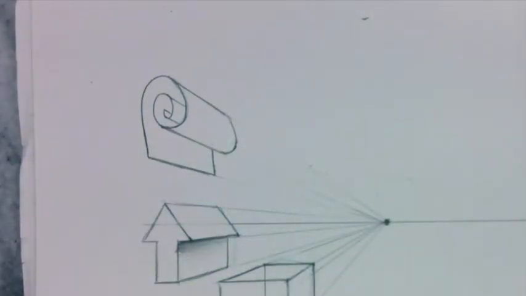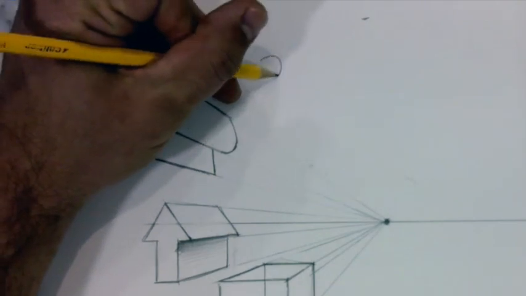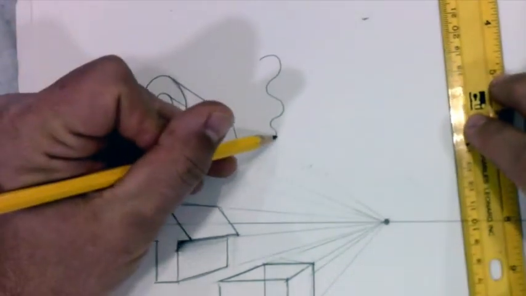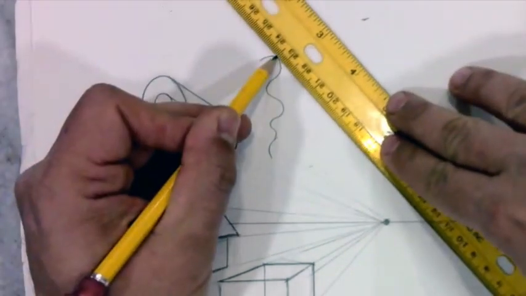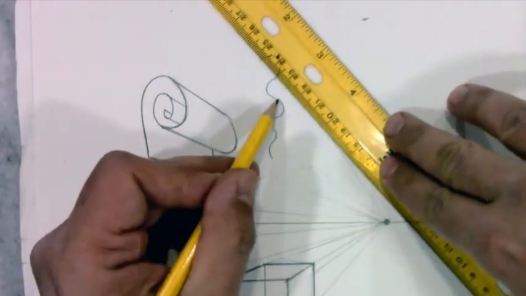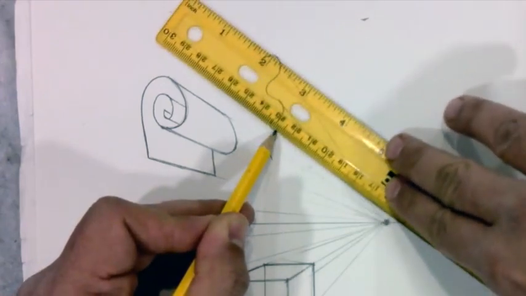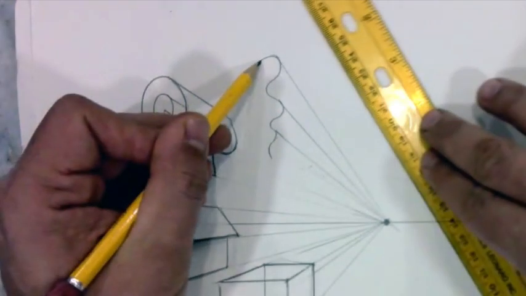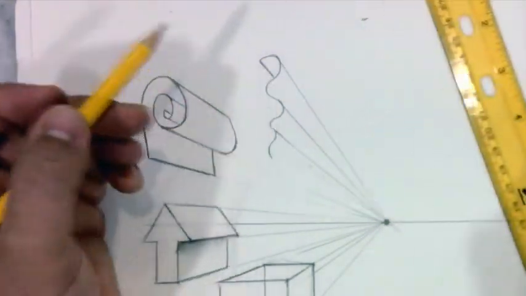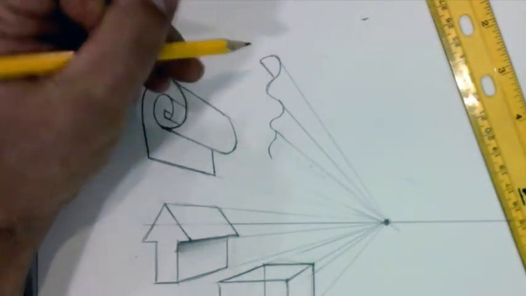Let's try it again in a different way. I'm going to create a doodly curvy line, like an S curve. We're going to take this line and make it a 3D object. We're going to take that top edge, and every curve that bumps out, the top of it is going to go back. It's going to look like a piece of paper flapping in the wind.